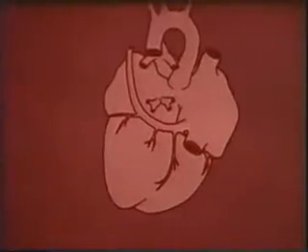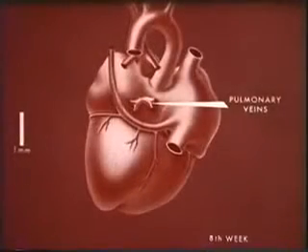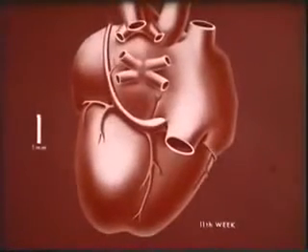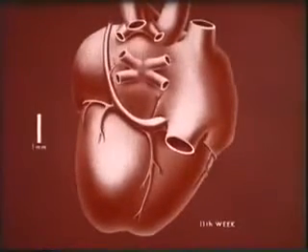The 2 primary branches of the pulmonary vein are now branched. By the 11th week, the 4 secondary branches have separate openings into the left atrium.